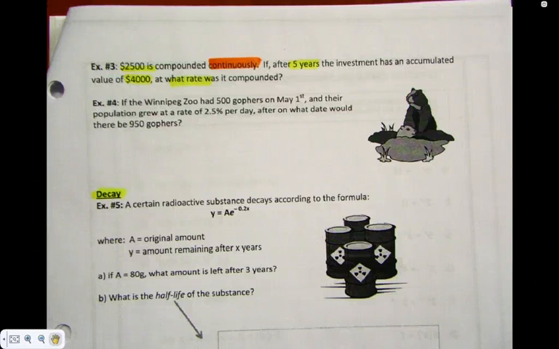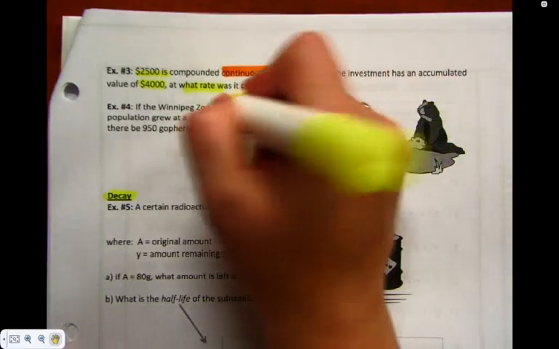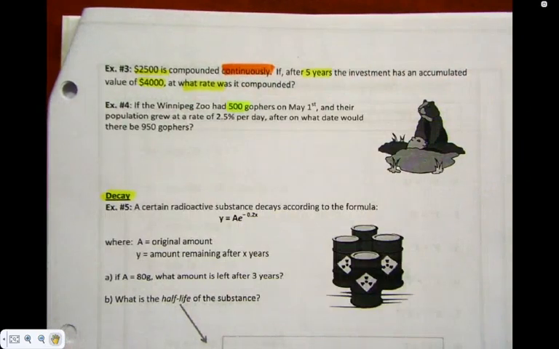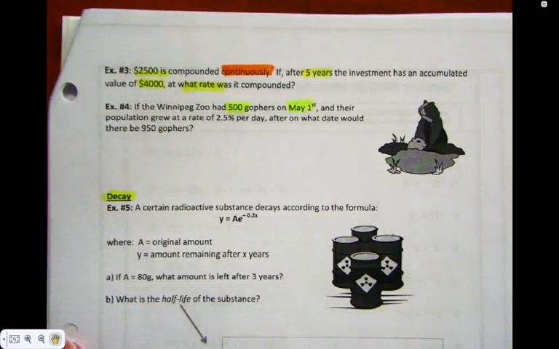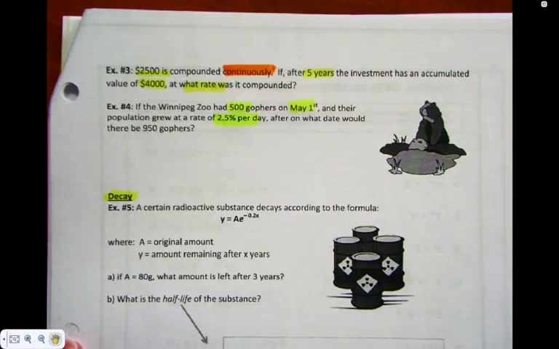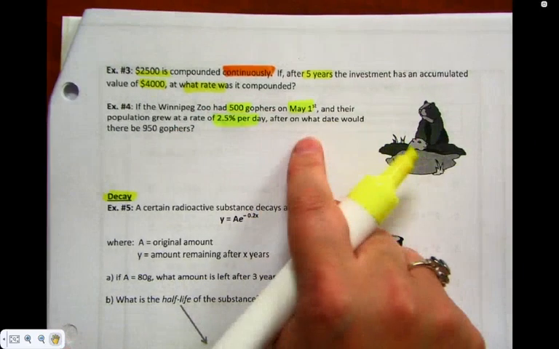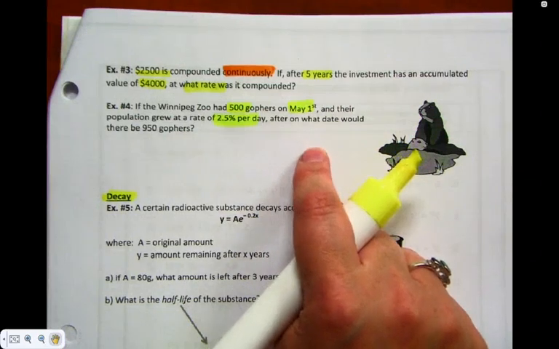But okay, what's important? What do we need to know here? After on makes no sense, so I think we want to say on what date, so take out the after there.